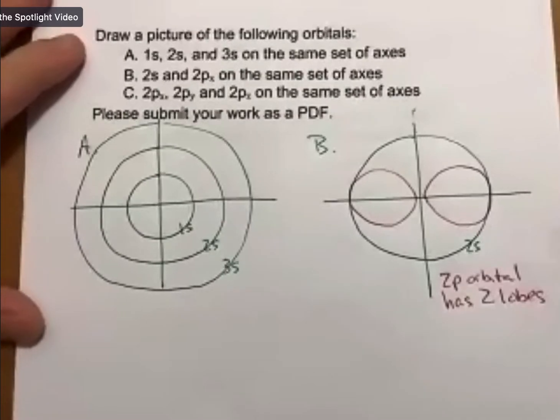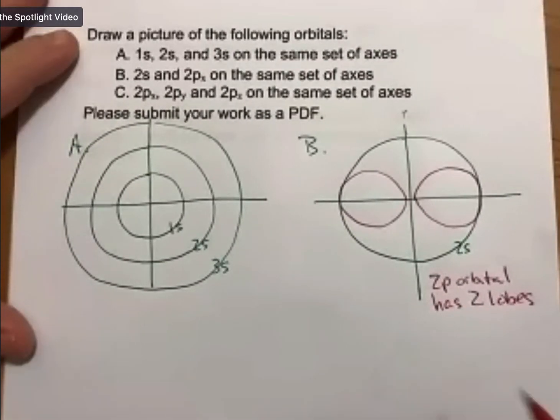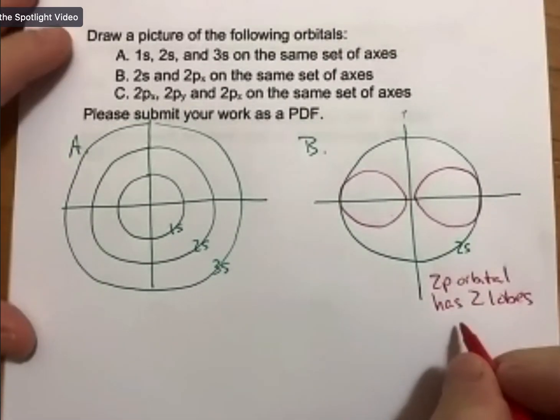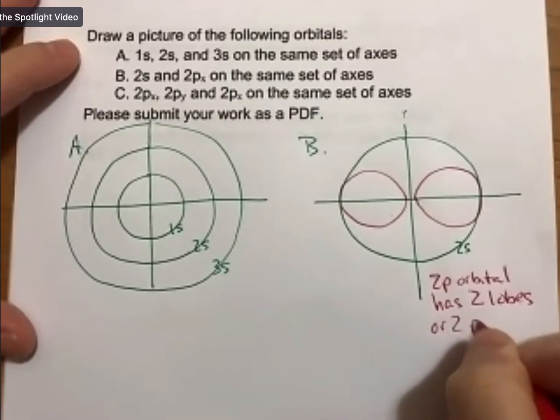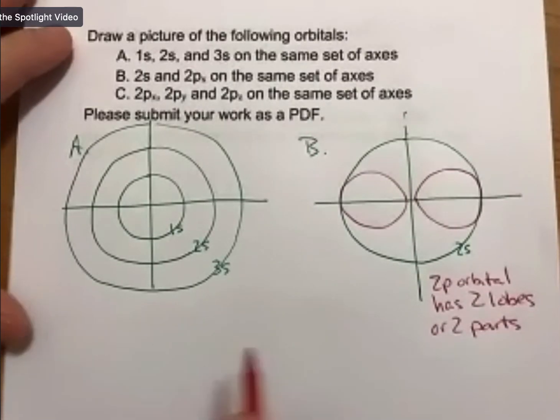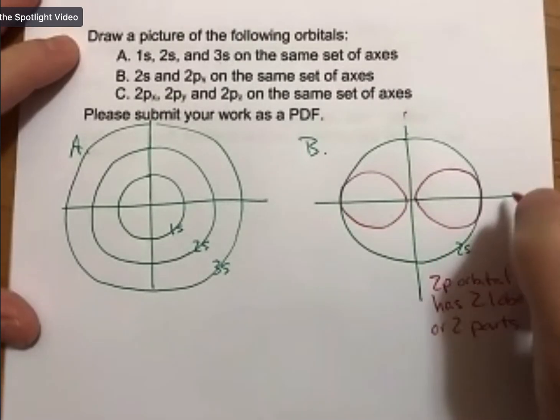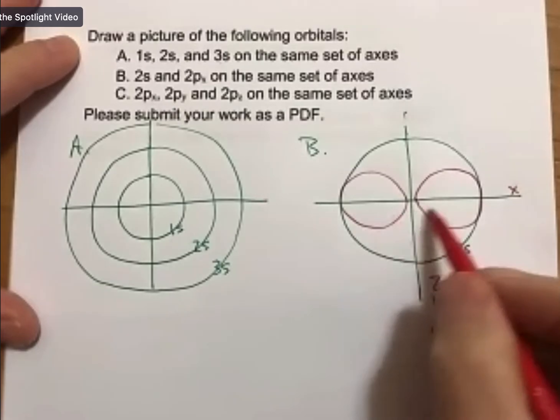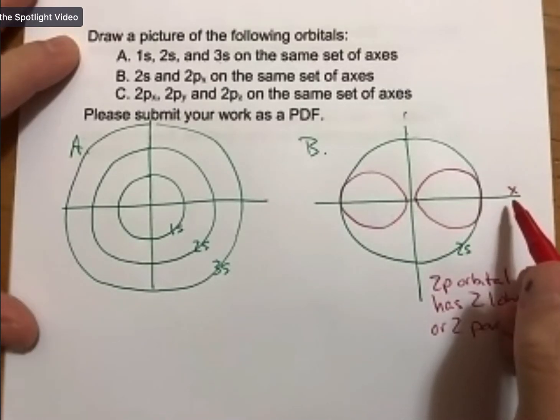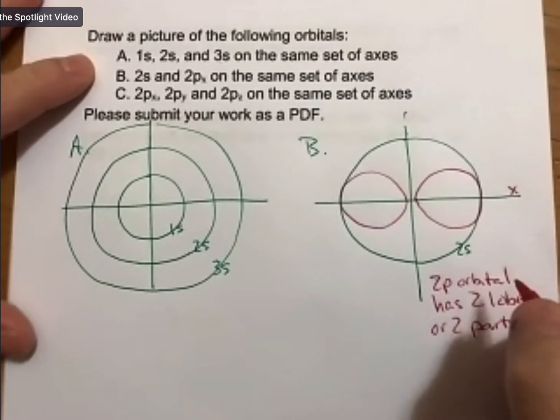I'm going to zoom in here and see if we can get a slightly better focus on this. Two lobes or two parts, and this is one orbital. I'm going to call this the x-axis here, and because of that, this is going to be 2px.